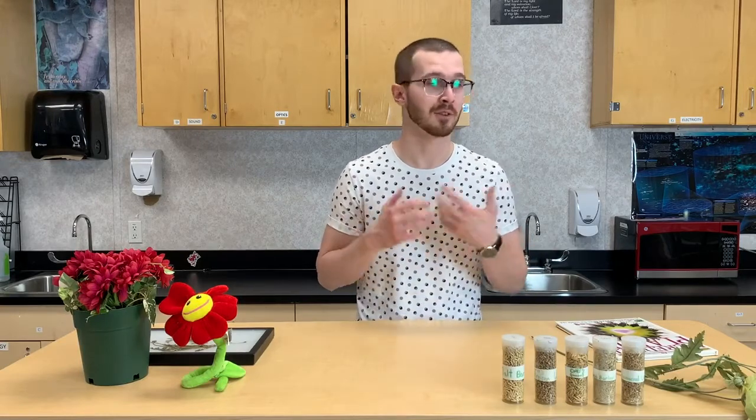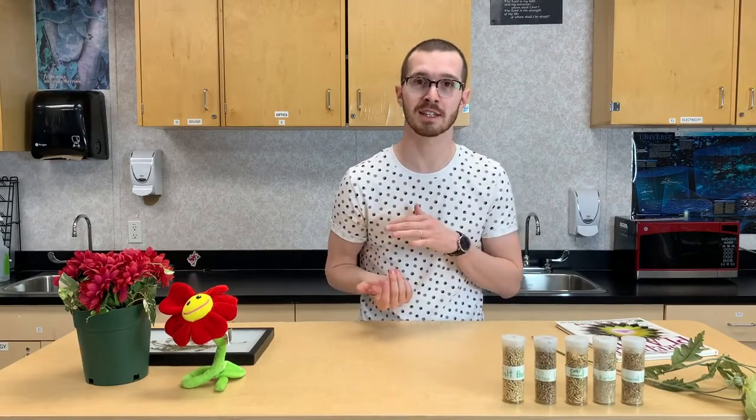Once they're left and sitting on the ground, as long as they are able to reach into the soil, get the nutrients that they need, get the sunlight, the water that they need, they're able to grow into another plant. Now that's everything that we're going to talk about today when it comes to reproduction to form seeds.